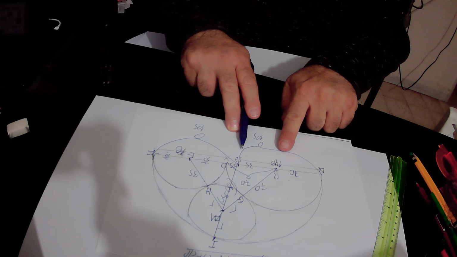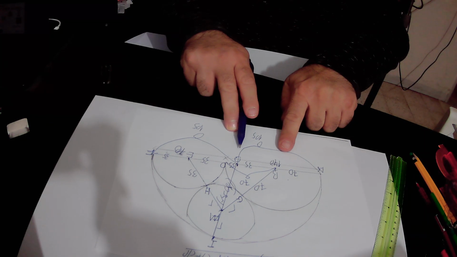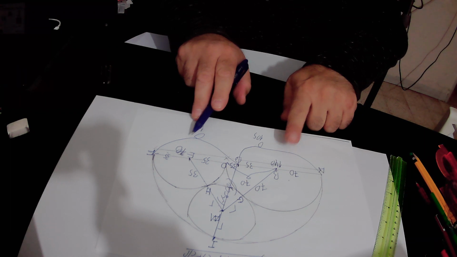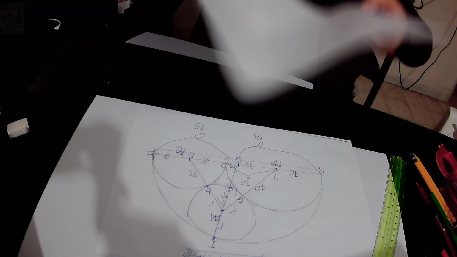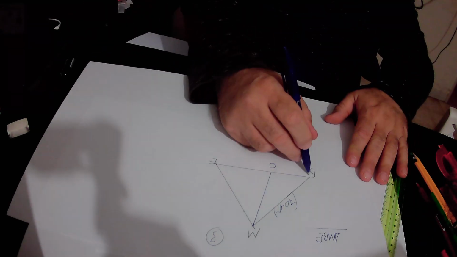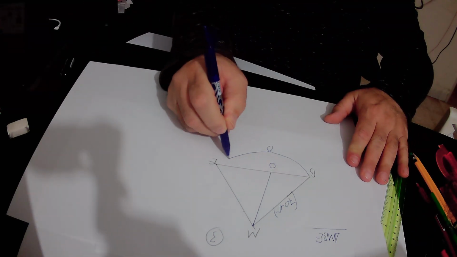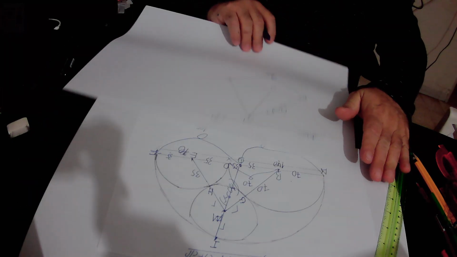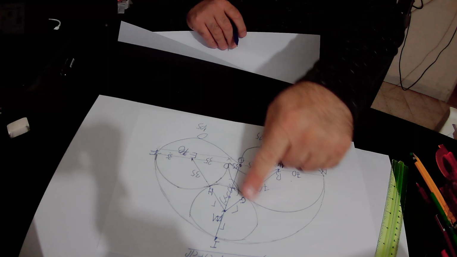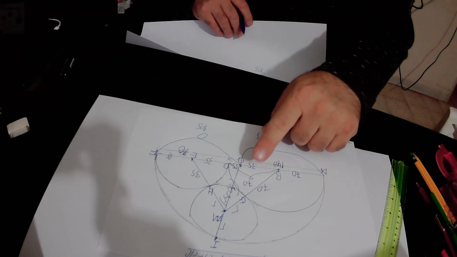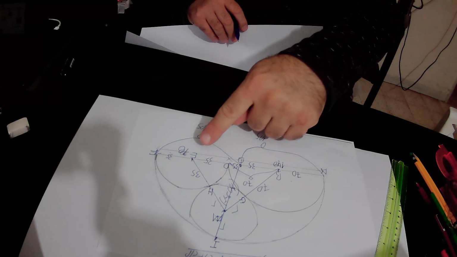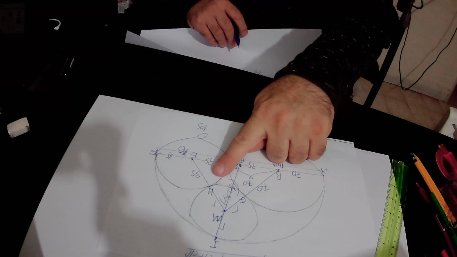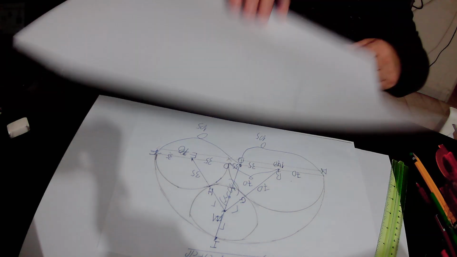BO equals 35 units, OE equals 70 units, 35 plus 70 is 105 units. So BE equals 105 units. And ME equals M edge plus edge E. M edge is small r, edge E is 35. So it is 35 plus r.